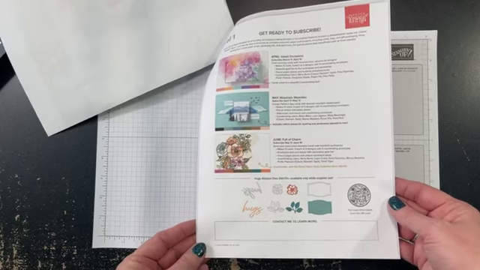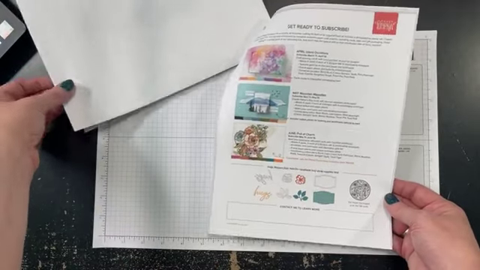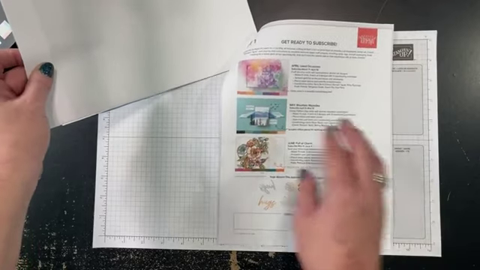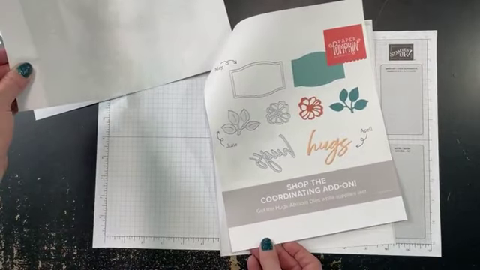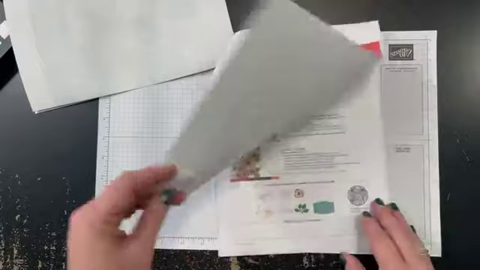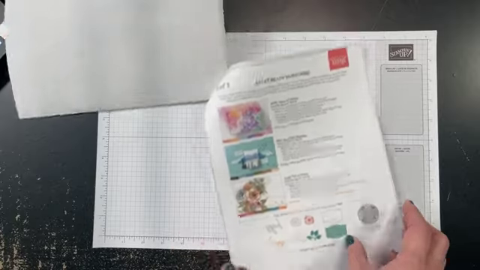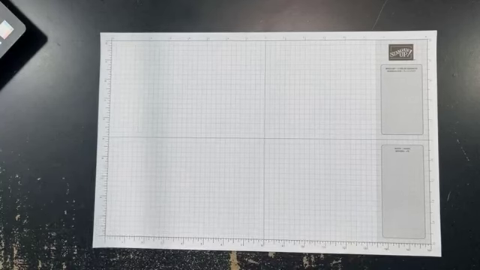I was trying to see if I could find the supply number for the dies, but I don't see it, and I usually write it on here, so I missed it. I'll have to go back and look. But if you go to the website, you can find it under what's new, I'm sure, or under the Paper Pumpkin probably.